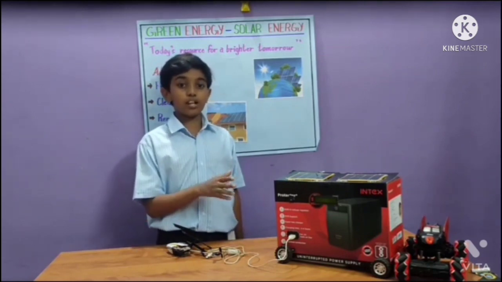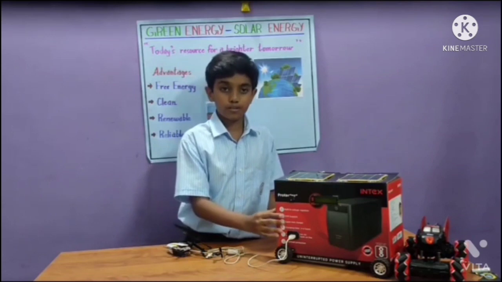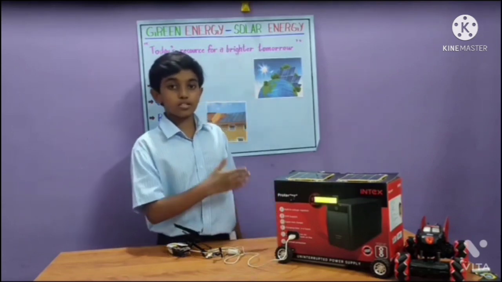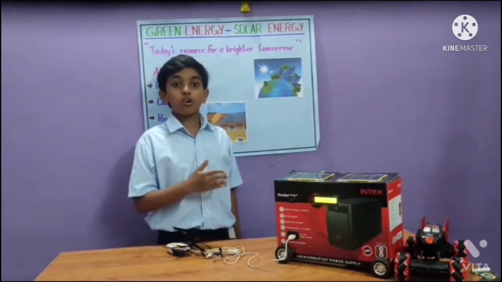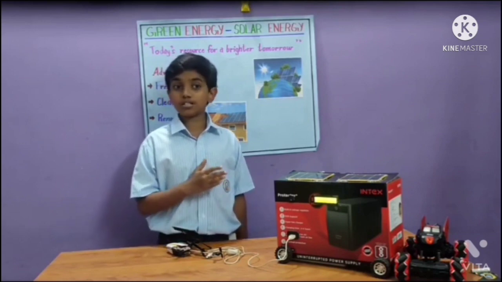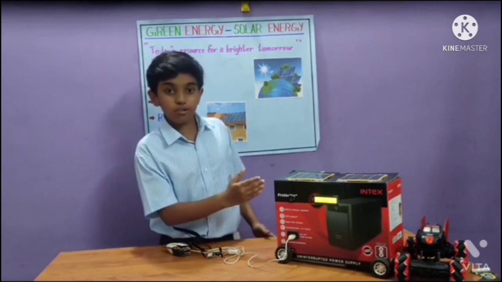For demonstration, I am switching on the module. The panel voltage is shown as 0, as it is a hobby panel and presently not subjected to sunlight. Battery voltage is shown here.